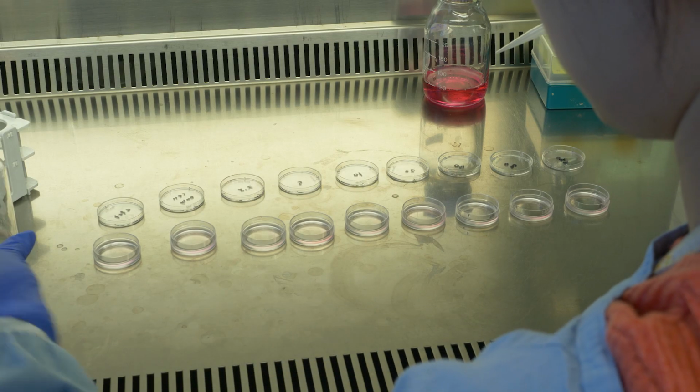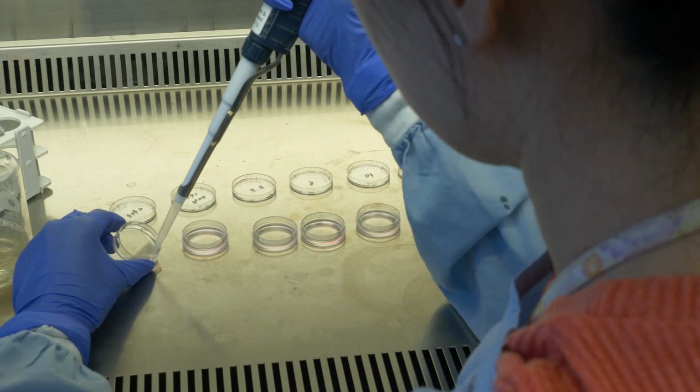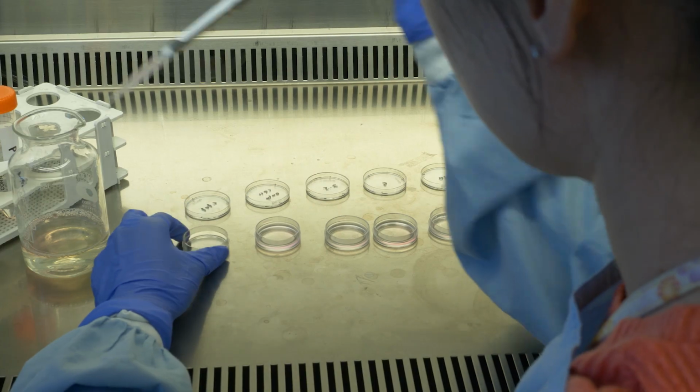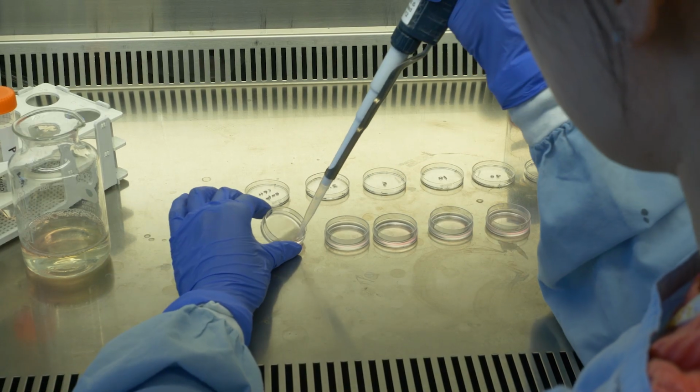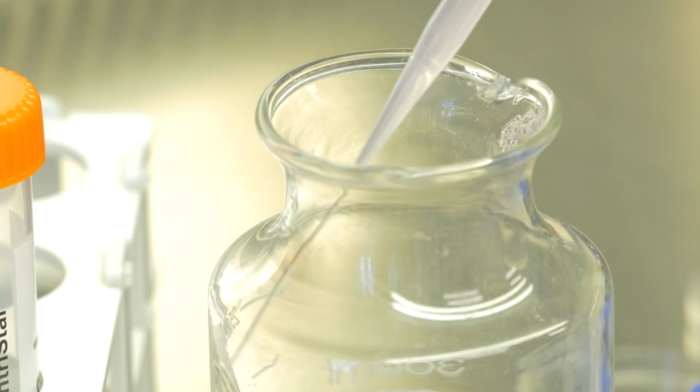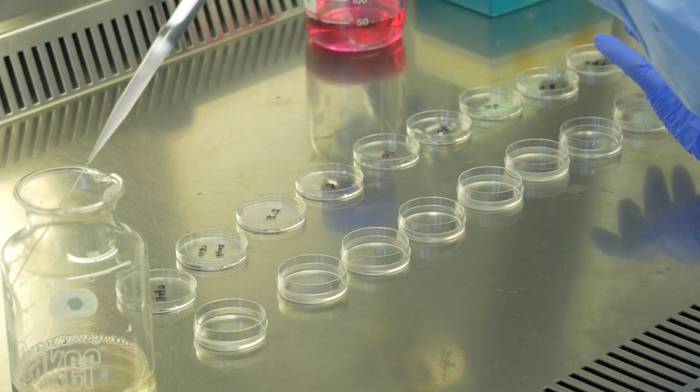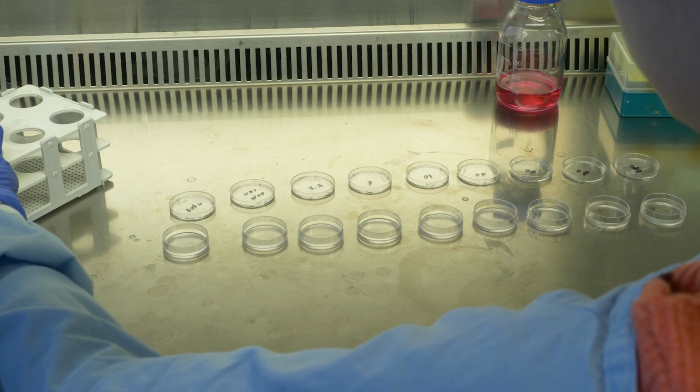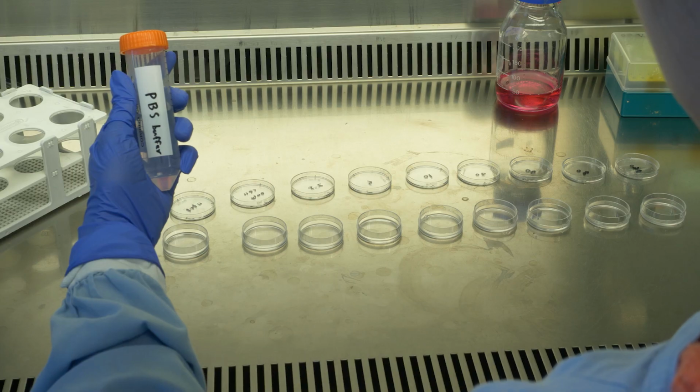We remove the fixative from all the dishes. Now we have fixed cells attached to the bottom surface of the dish. Instead of media, we add 1 ml of PBS buffer to each dish this time.